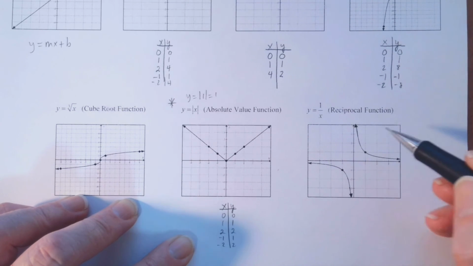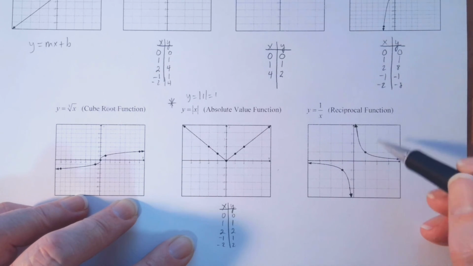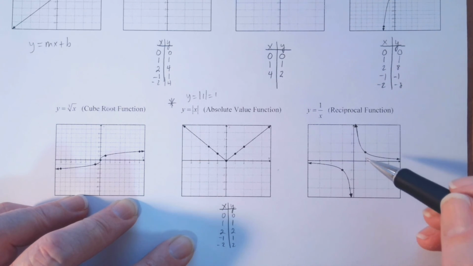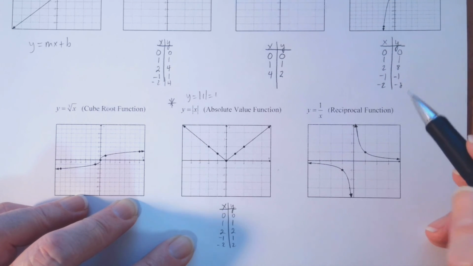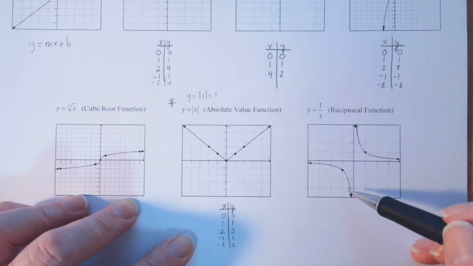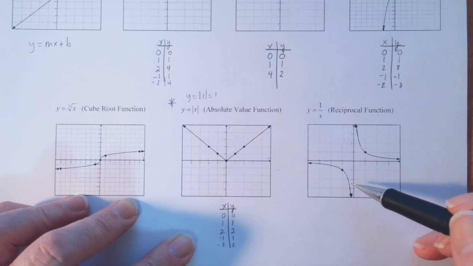And finally, this one here is the reciprocal function, and I think you'll see 1 or 2 problems in the homework, and so you can use this to help you, but we're going to focus on that function later on when we talk about rational functions.